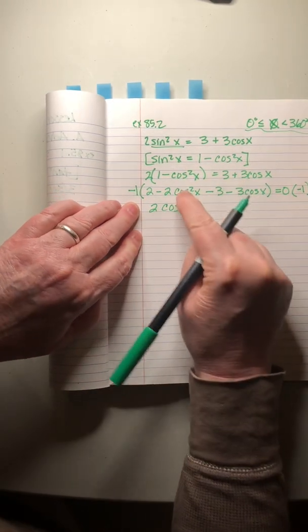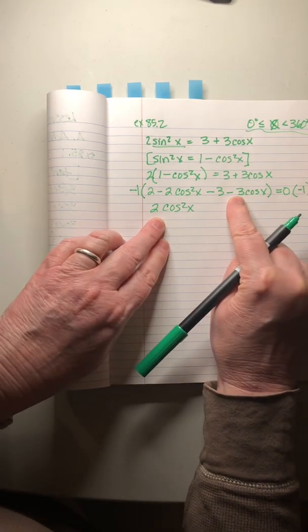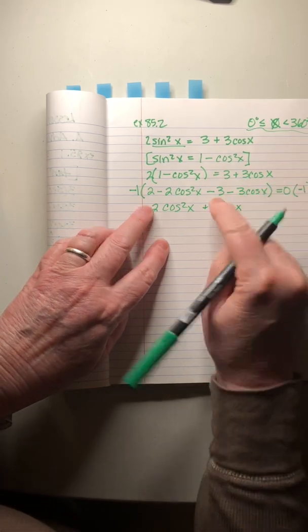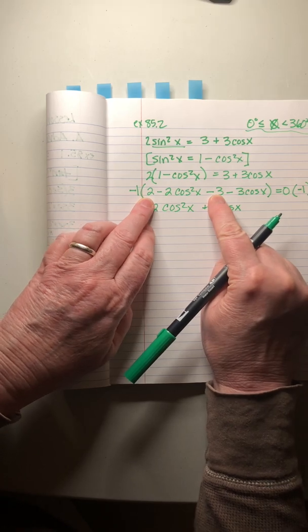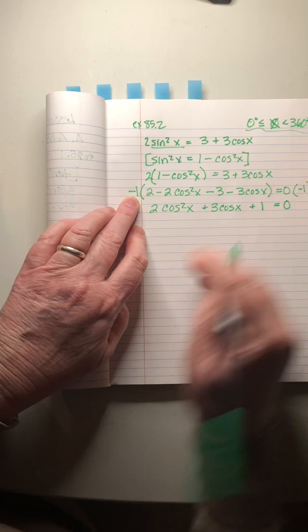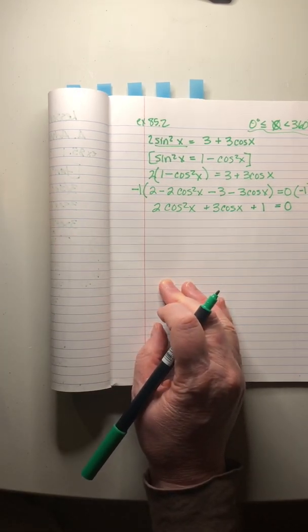I'm going to go in order of them by descending variable. This is going to become a plus 3 cosine x. And let's see, 2 minus 3 would be minus 1, but I'm multiplying it by minus 1. Okay. Now it's all cleaned up.